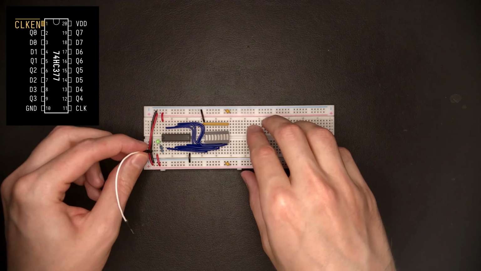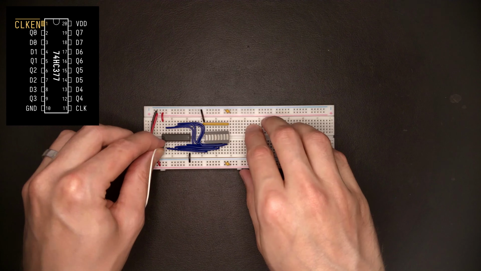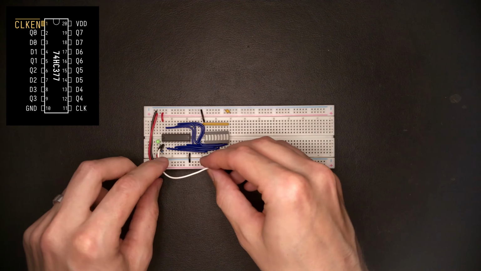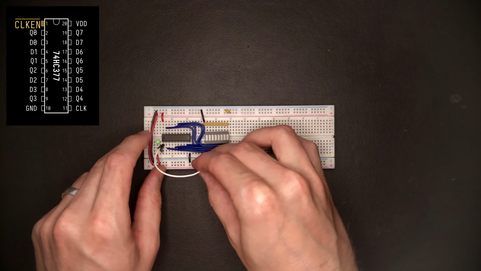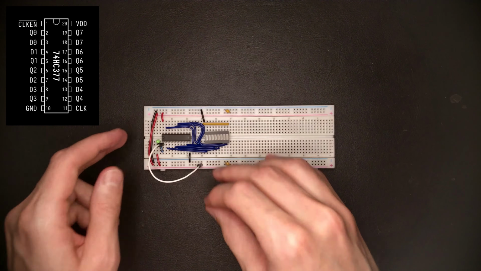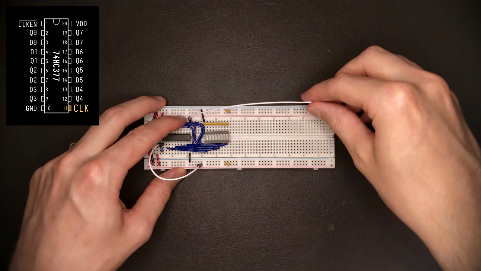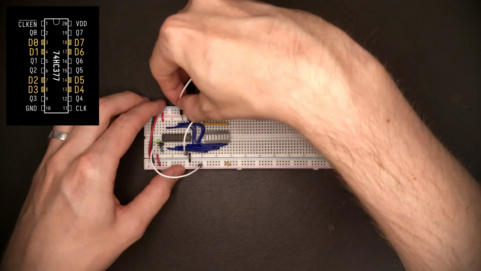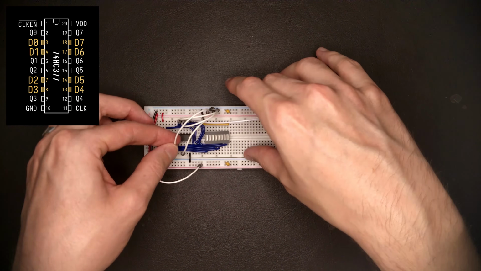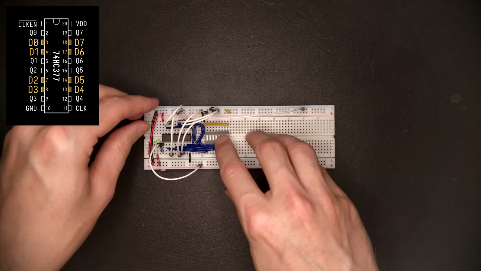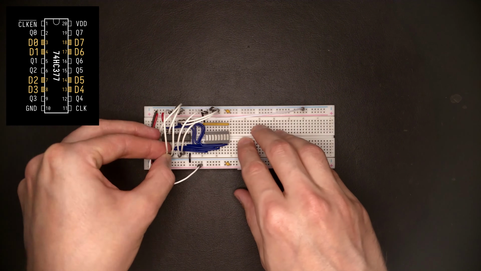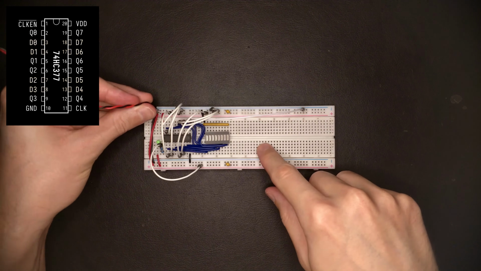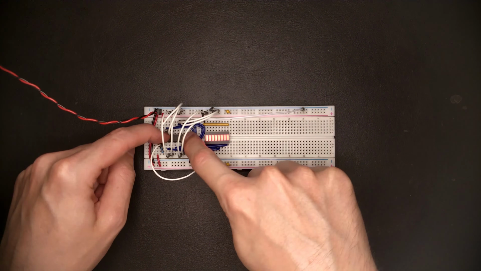So down in the bottom left is the clock enable. We'll tie that high, which is the disabled state because it's active low. Up here is the clock input. Tie that low for the time being. And then let me wire up an alternating pattern of 1s and 0s as the data input to the register. Let's fire this up and see if we can store this pattern in the register.